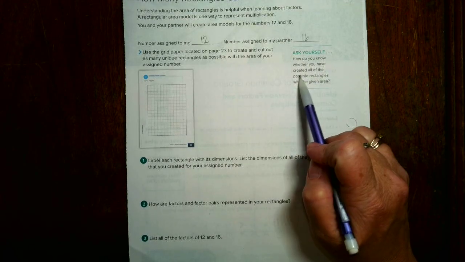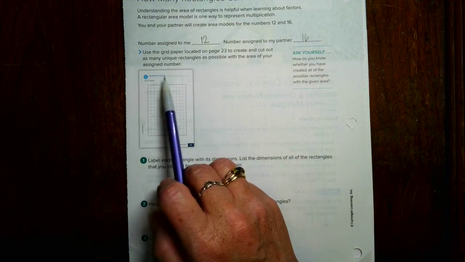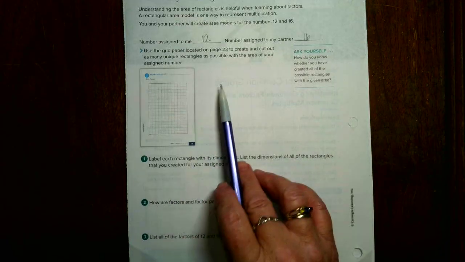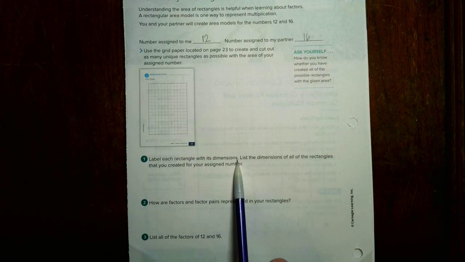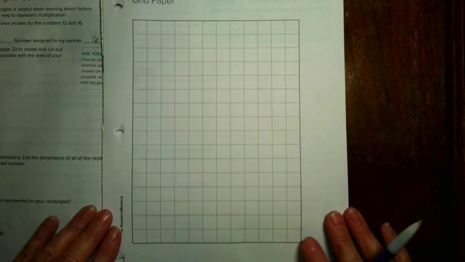Ask yourself, how do you know whether you have created all the possible rectangles with a given area? Use the grid paper located on page 23 to create and cut out as many unique rectangles as possible with the area of your assigned number. So we're going to cut them out first, then we'll label each rectangle with its dimensions, and then list the dimensions of all the rectangles that you created for your assigned number. So let me find page 23 here. So page 23 looks like this. Okay, so this grid paper.